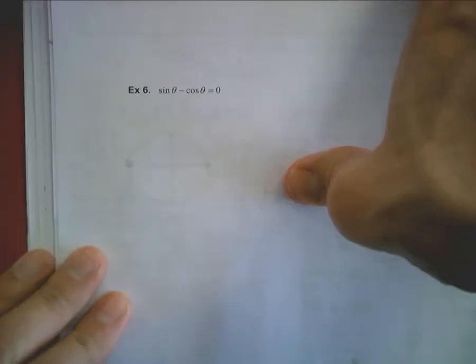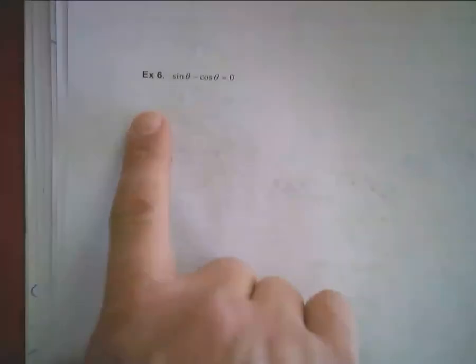If I look at my goals again, goal number 3 said solve trig equations, linear in sine and cosine. This is an example of it being linear in sine and cosine, where I don't have a squared sine or a squared cosine. It's just, in this case, sine minus cosine. So it's not squared.